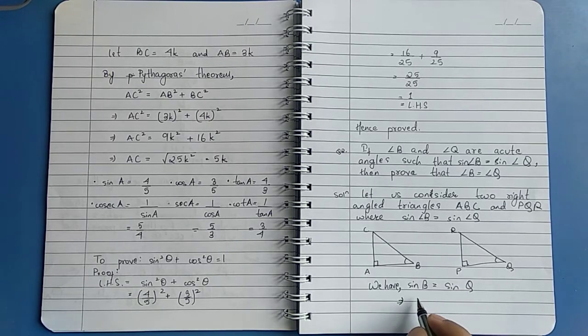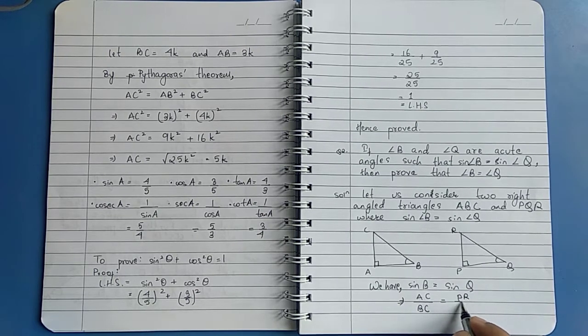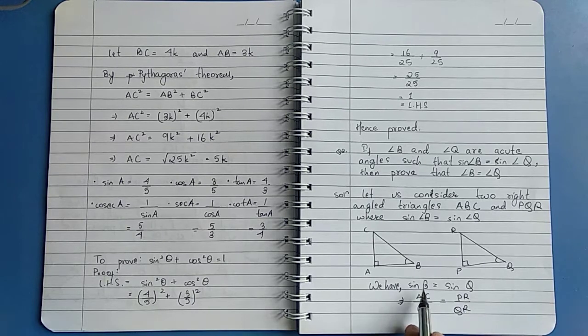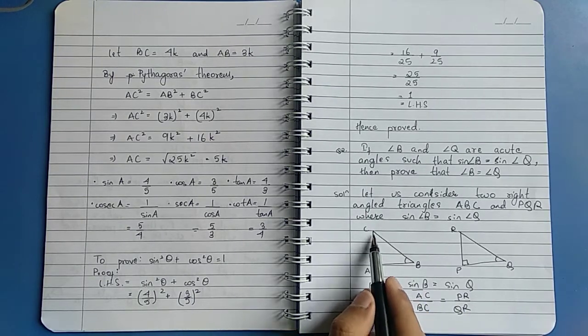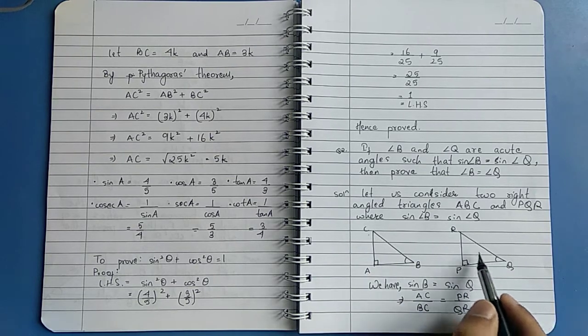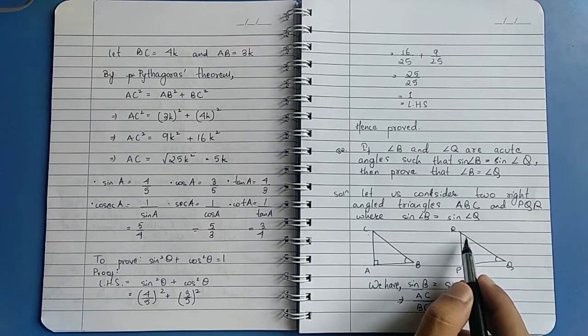which implies AC by BC equals PR by QR. Over here sine B is AC by BC. For sine Q in this triangle, it is PR by QR.